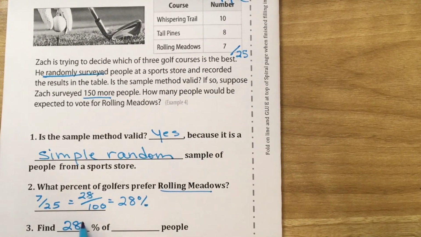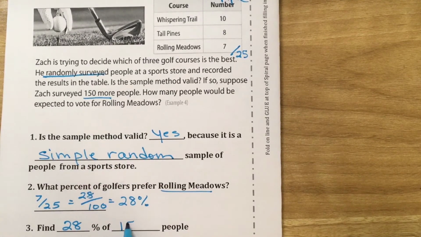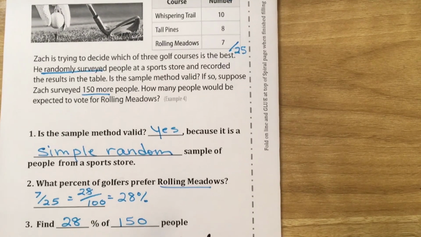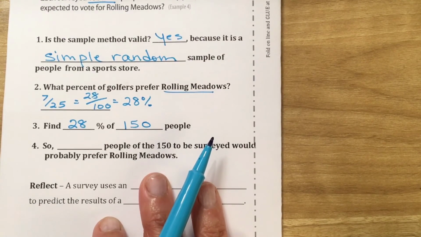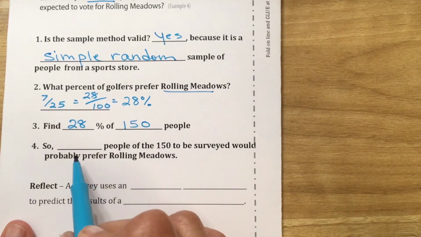So we're looking for 28% of 150, if he surveyed 150. This is what you're going to have to do in Florida Virtual: figure out the percent of a number to predict how many would prefer, in this case, Rolling Meadows.